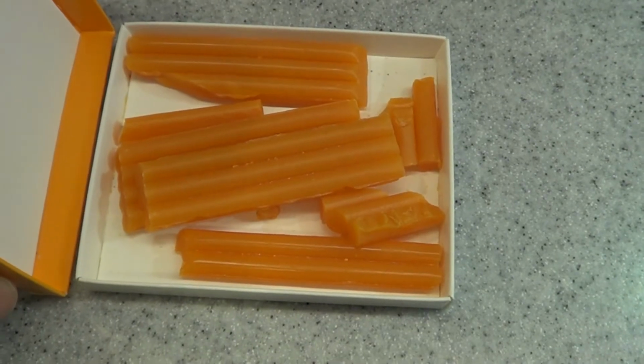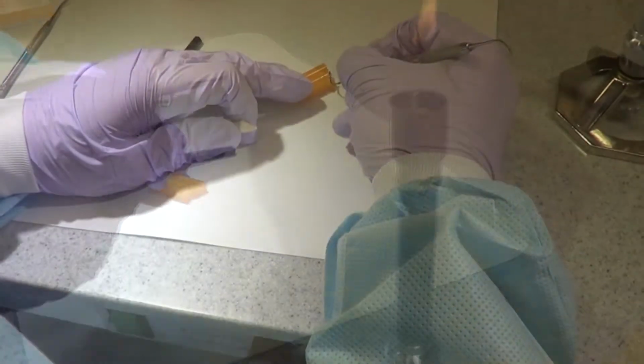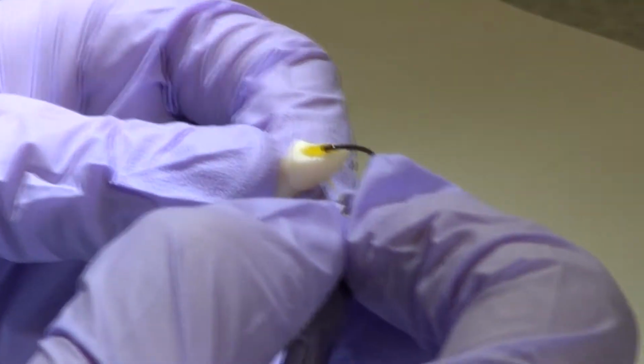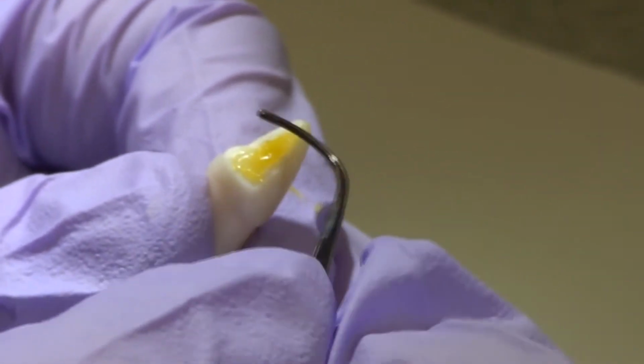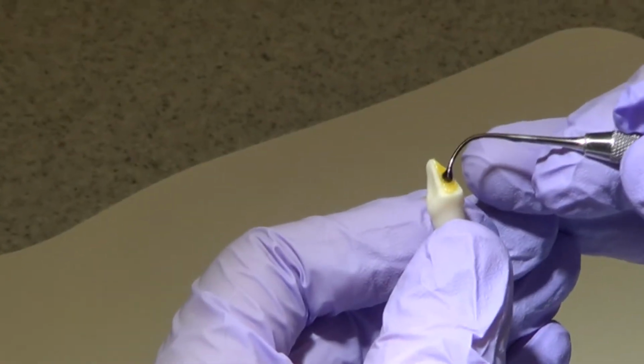You will start by adding sticky wax to the surface of the fractured area, followed by adding your choice of colored wax to incrementally build up the surface of the tooth. You can use the PKT waxing instrument to heat the wax and add it to the surface of the tooth.